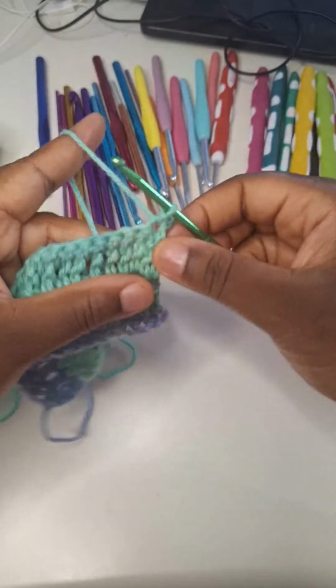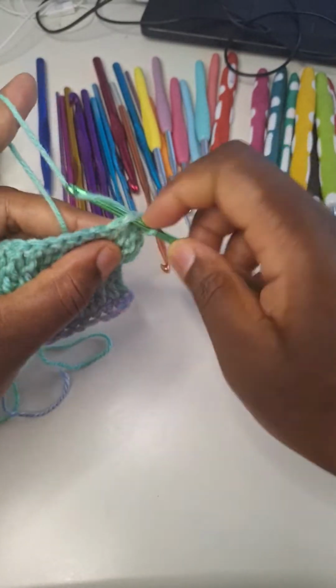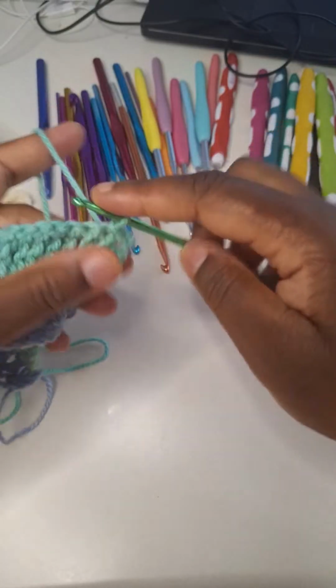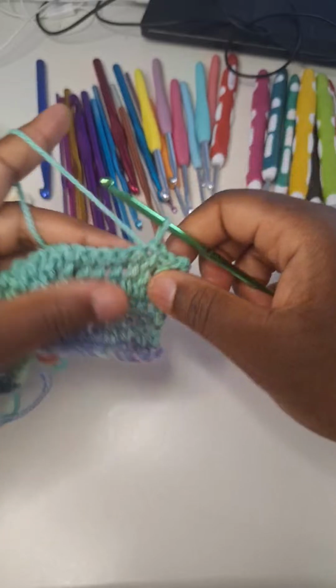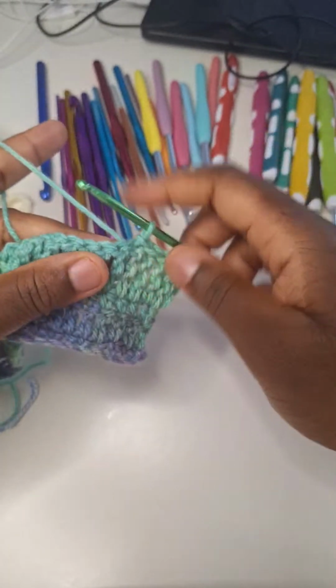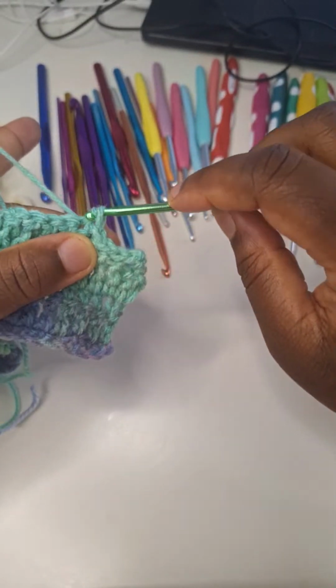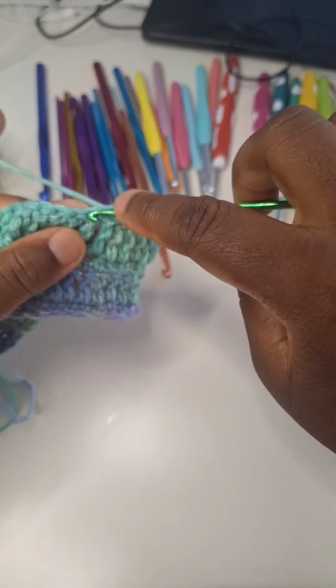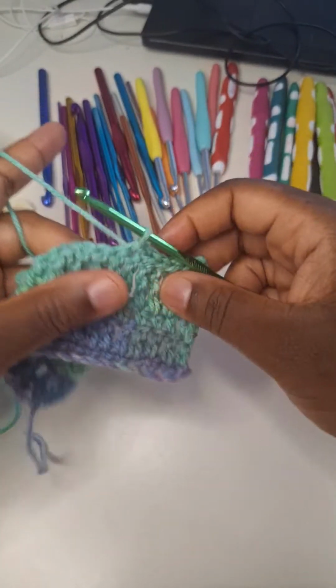Insert, yarn over, pull through, insert, yarn over and pull through, insert, yarn over, pull through.